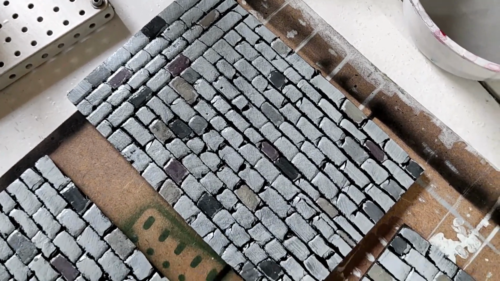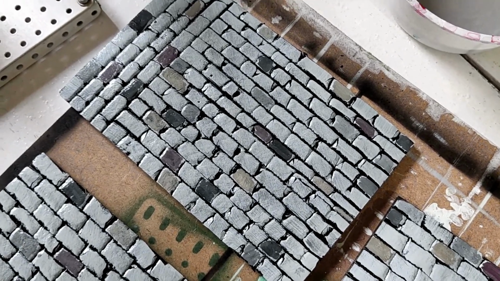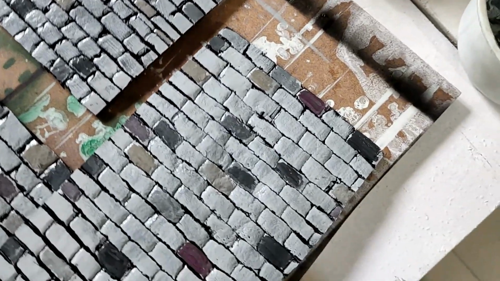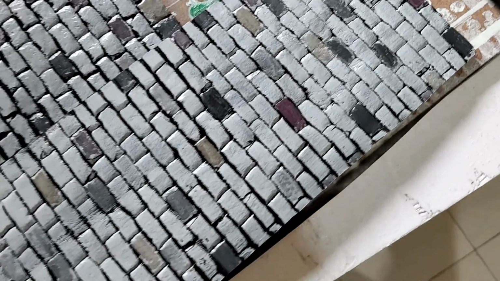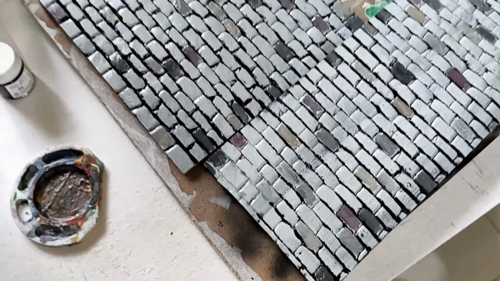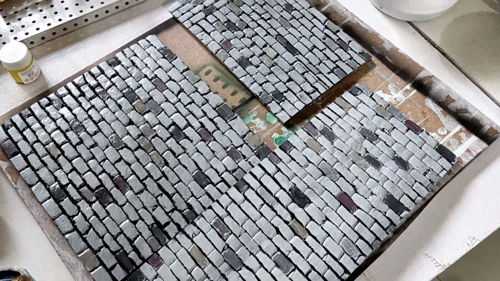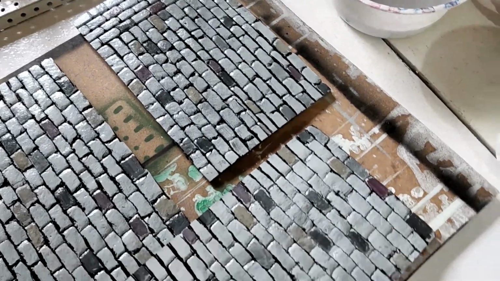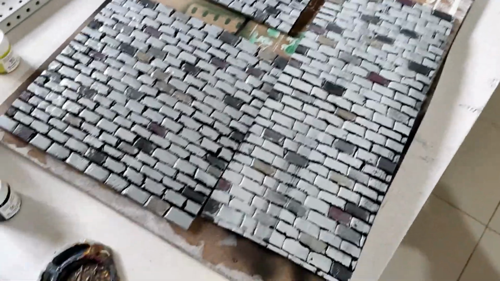And take care not to overdo these shades, otherwise it won't look good. So this is about it, and just waiting for it to dry and then going for the black wash. So see you then.